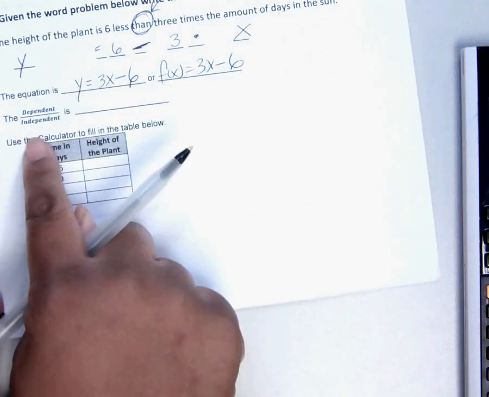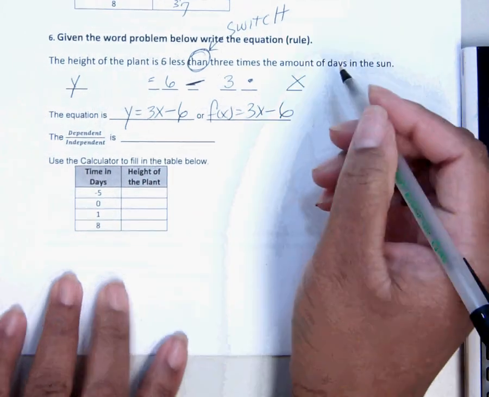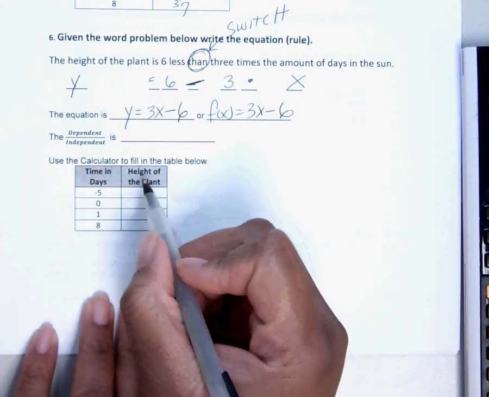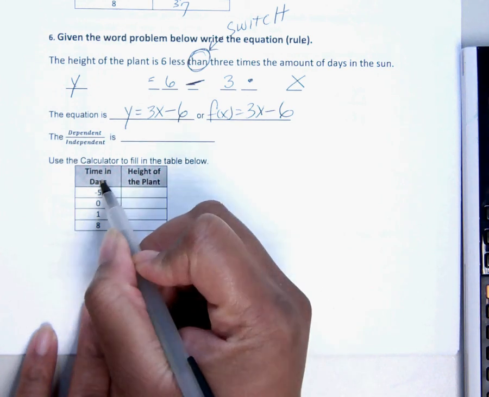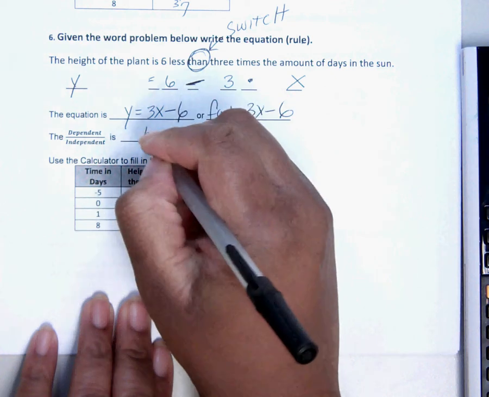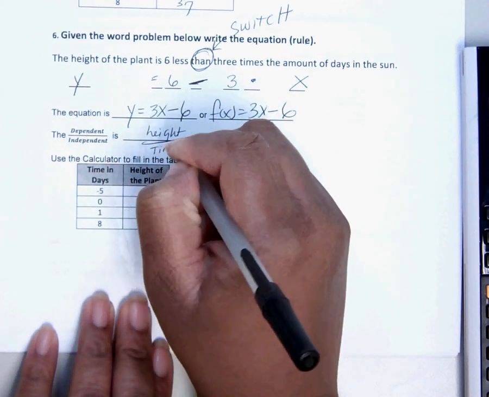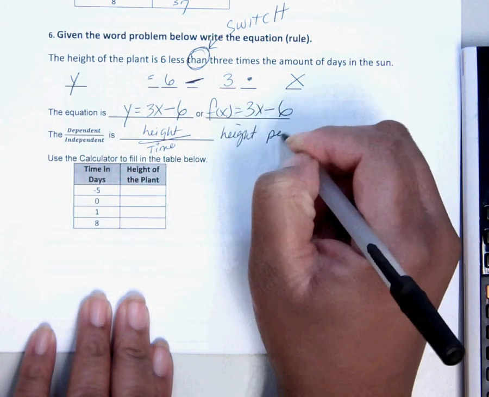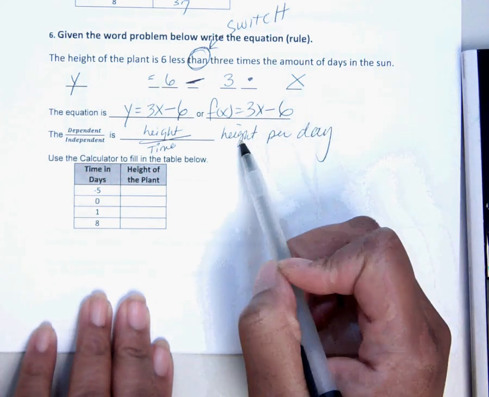Okay, what is the slope? Because it's the dependent over the independent. And it is, let's see here, the height over the time. So that means the dependent is going to be height, and the time is being measured in days, so I can say the height per day.